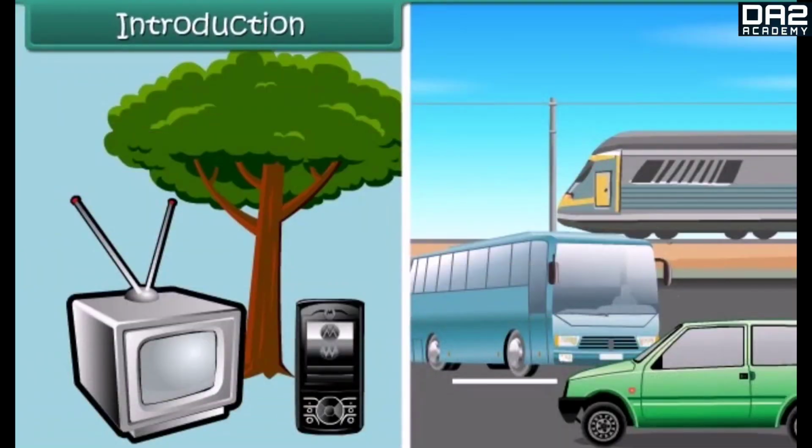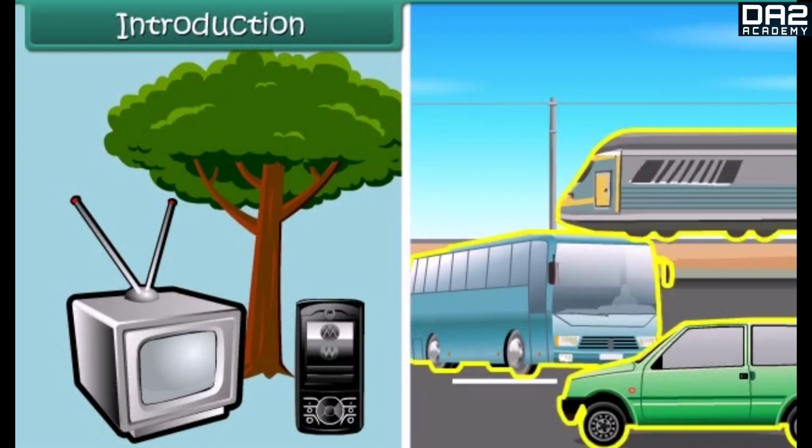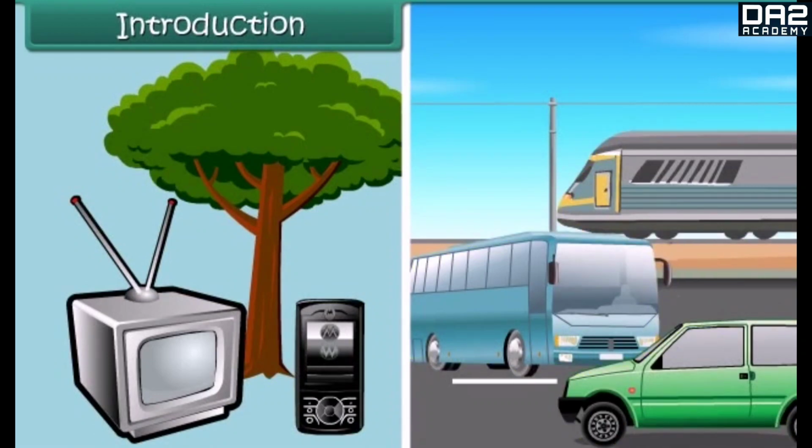Introduction. Look around yourself and you will find objects of different kinds such as television, mobile, trees, cars, buses, trains, etc. Objects such as television, mobile, trees, etc. are static. In other words, their position does not change with time. Such objects are said to be at rest, whereas objects such as cars, buses, trains, etc. are non-static. It means that their position changes with time. Such objects are said to be in motion. Let us discuss motion and time in greater detail in this lesson.